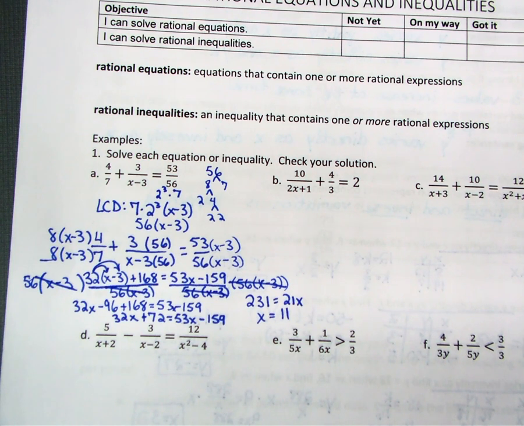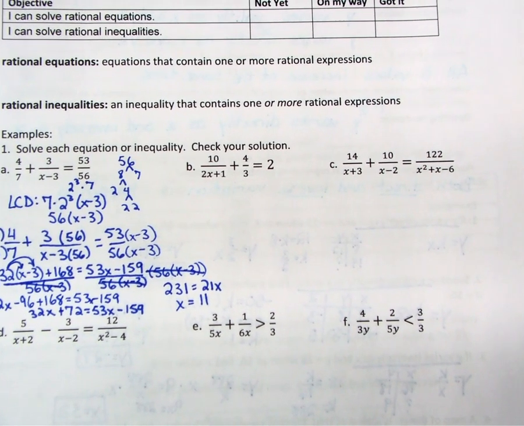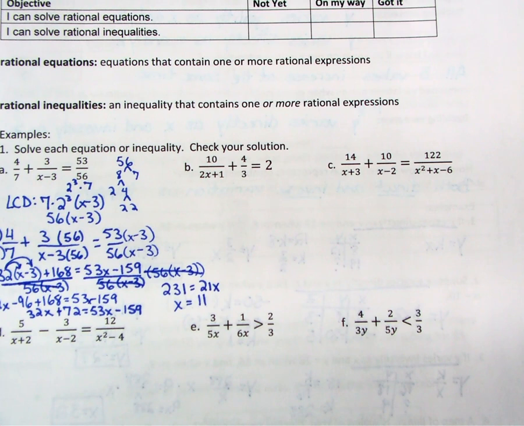So you should have gotten that x equals 11. And you can plug that in and make sure that it's right. The hardest part of this whole problem is that LCD process. So let's do it again with problem B.